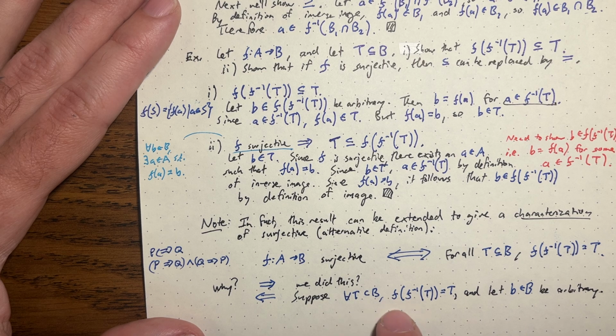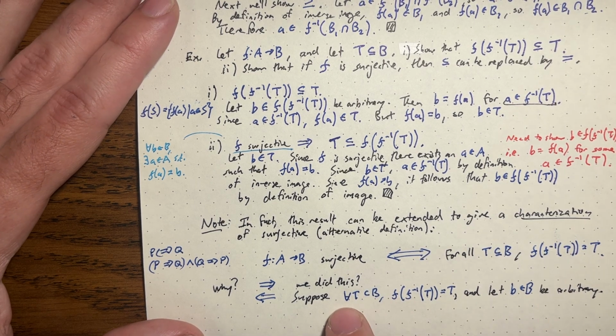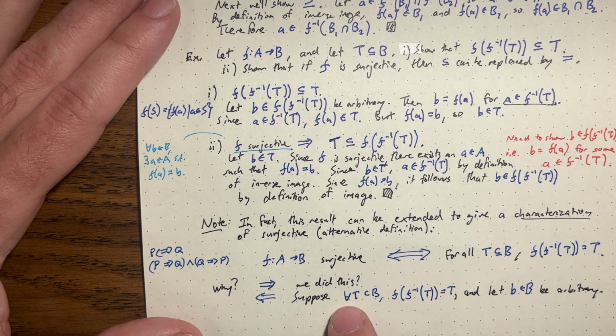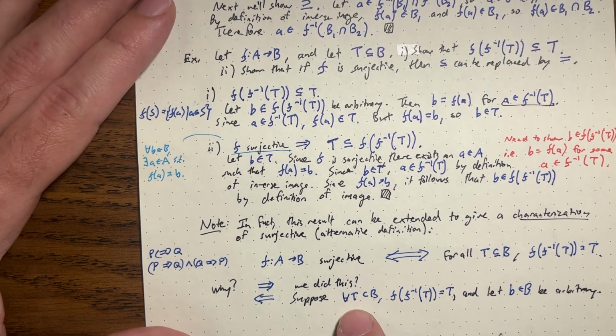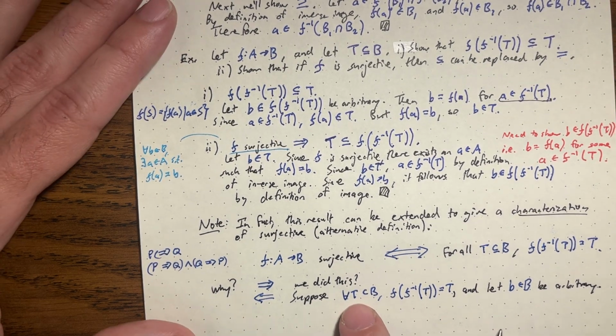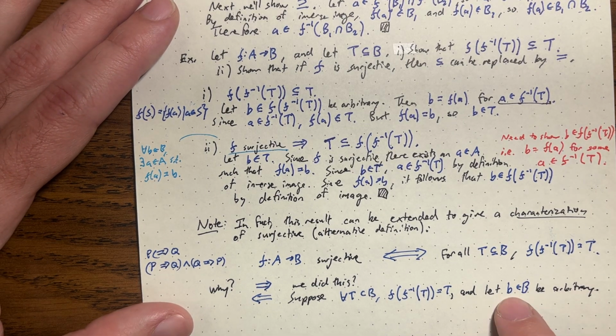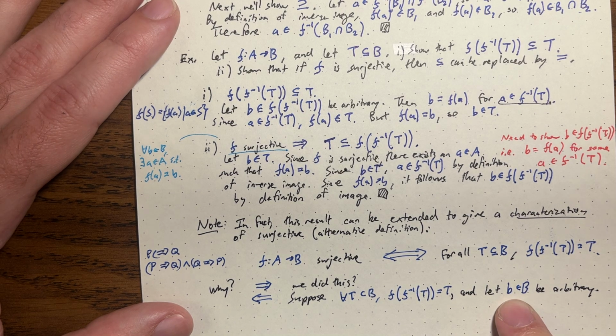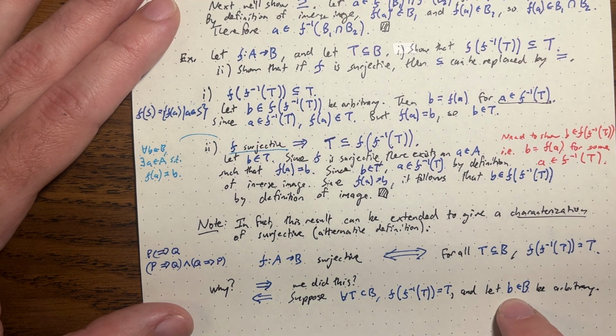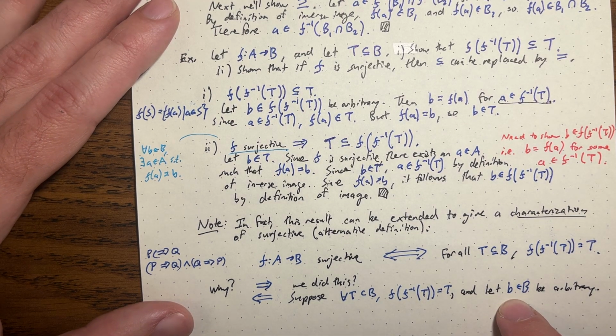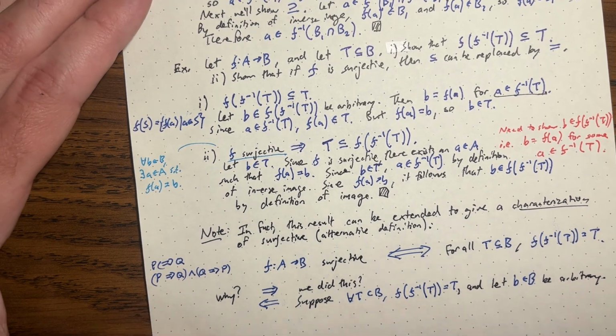So somehow we're going to have to use this, and this is pretty flexible, right? It's saying that it's true for all T. So we can pick whatever subsets of B we need that will help us with this. Right now I can only see one subset of B, the single element set, the little b.